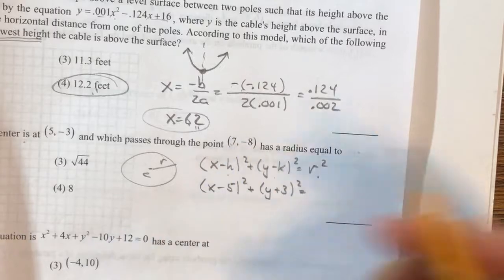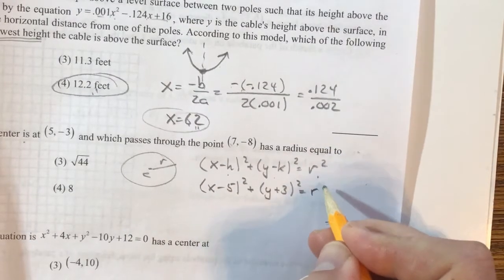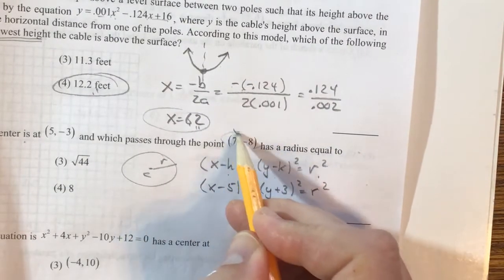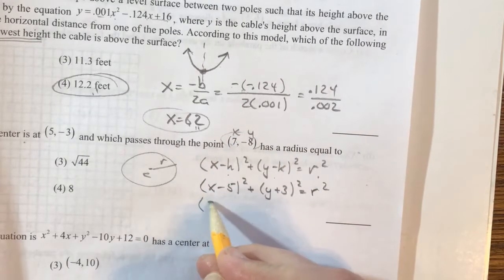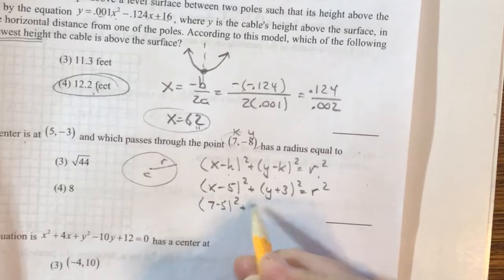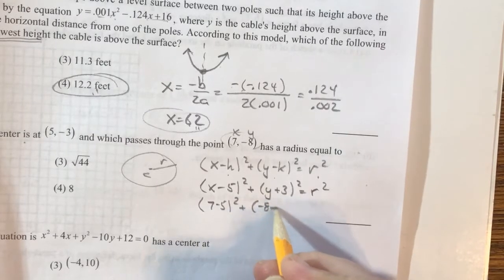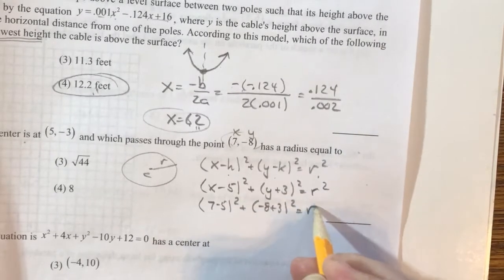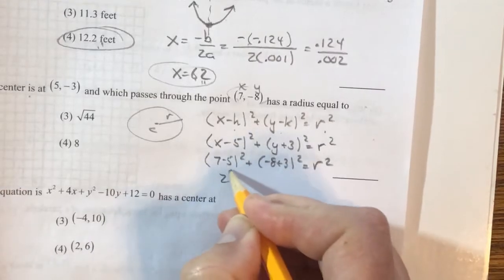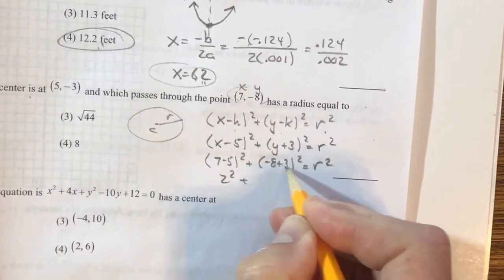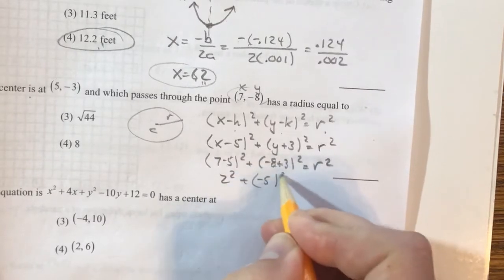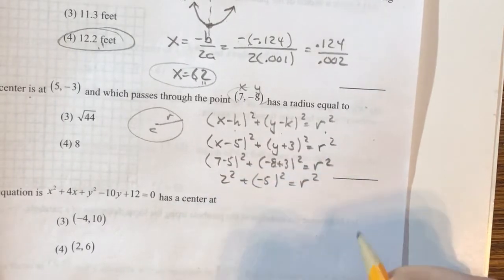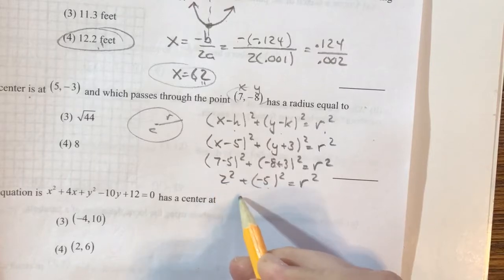Now, you could do the Pythagorean theorem, or we could just plug it in. Here's x, there's y. We're going to plug that in there. So put 7 in there. So it's going to be 7 take away 5 squared, negative 8 plus 3 squared is equal to the radius squared. So this is 2 squared. That is negative 8 plus 3 gives me negative 5 squared equals the radius squared. So that's 25 and that's 4.